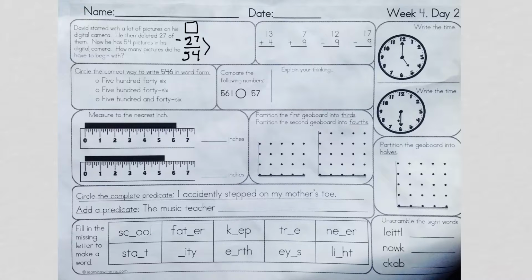If we add these two together, it will give us a total. 54 plus 27: 7 plus 4, 7, 8, 9, 10, 11. A new 10 was made, 81. That means he started with 81 pictures. Next one, 13 plus 4. I know 3 plus 4 is 7, so that must mean it is 17.